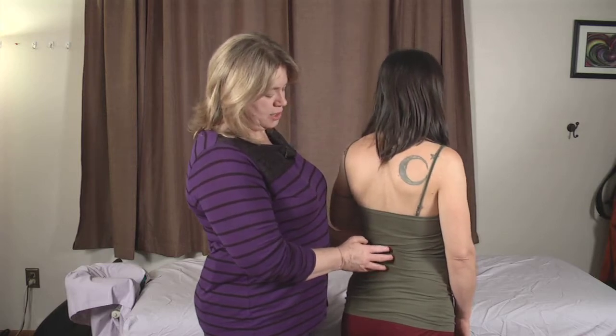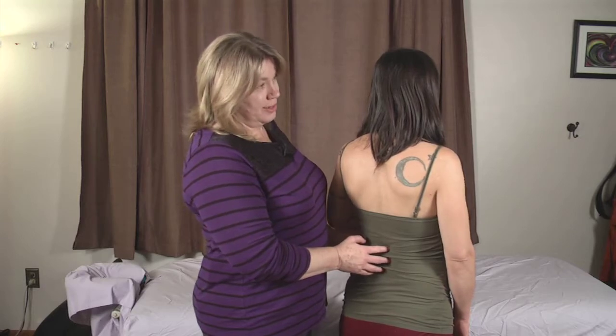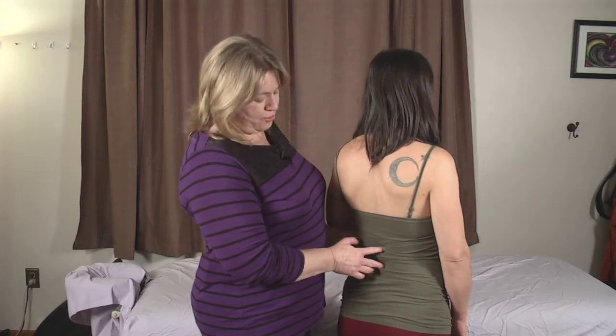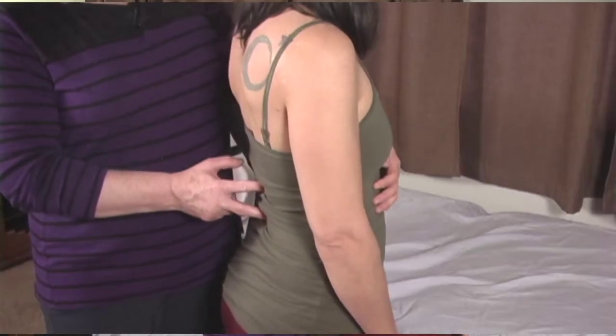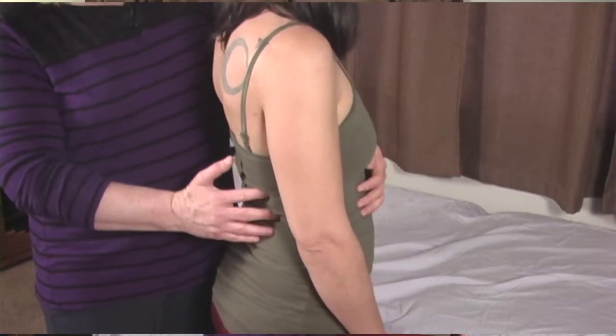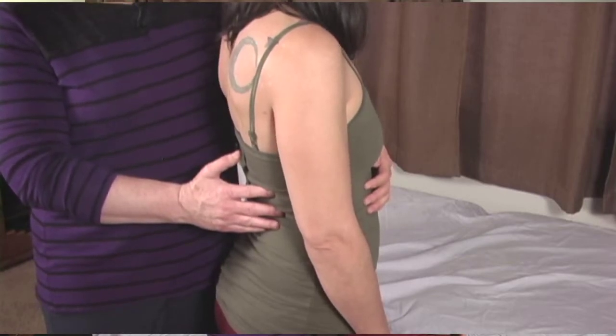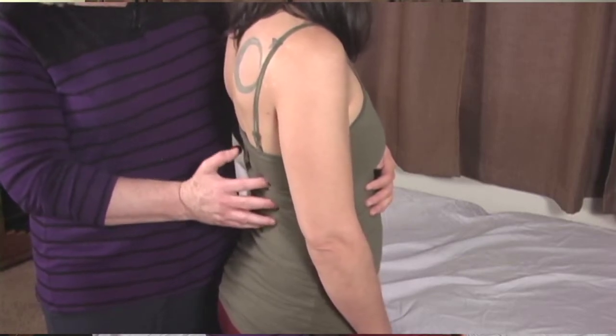We're going to look at where the muscle starts. The muscle originates from the spinous processes of T11 through L3. So right about in here. Okay, that's our origin. It's going to come up and it's going to insert on the posterior aspect of ribs 9 through 12. So the very bottom of the rib cage.